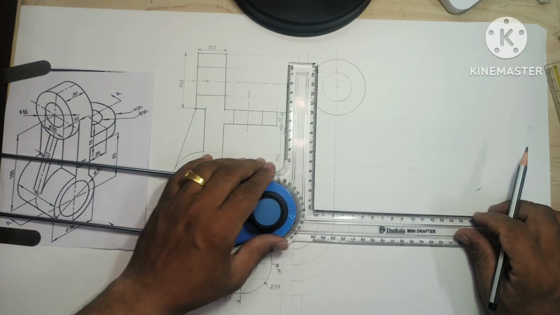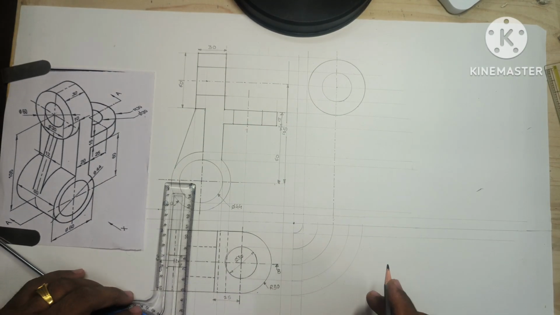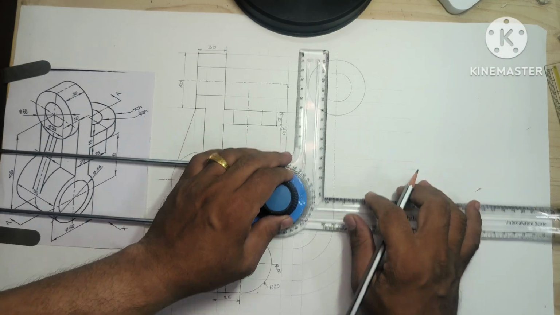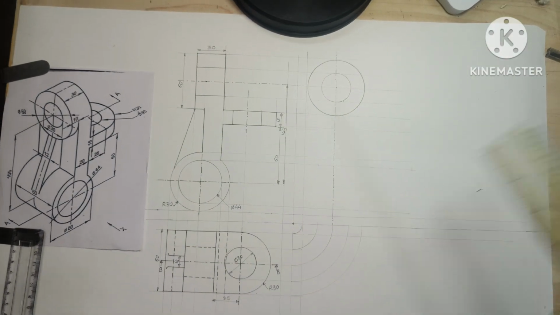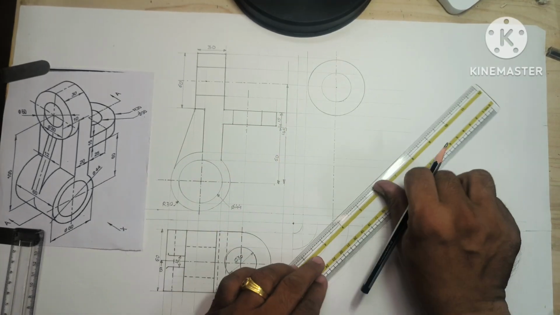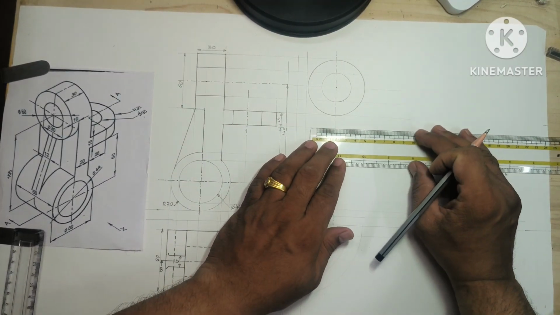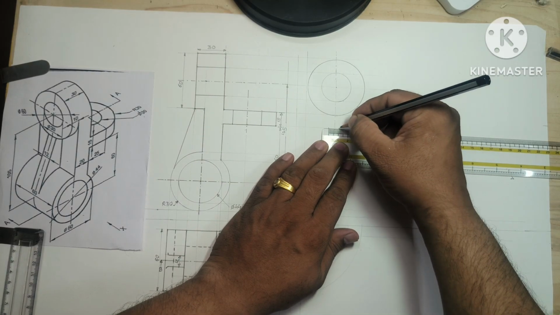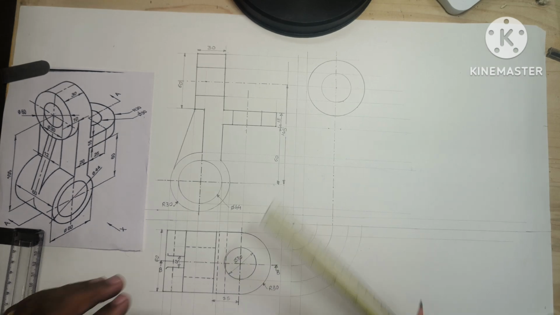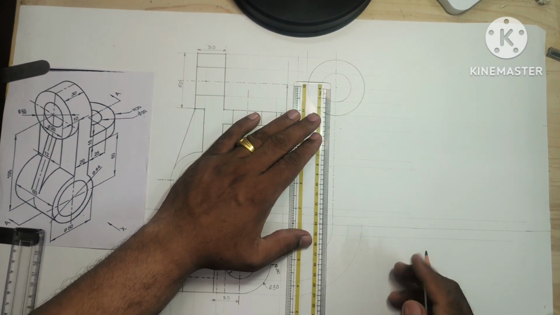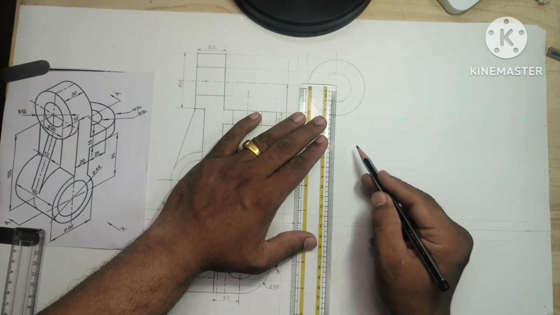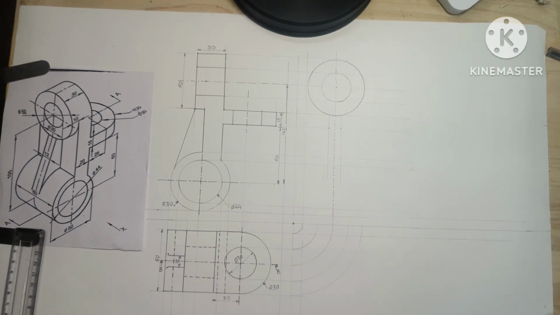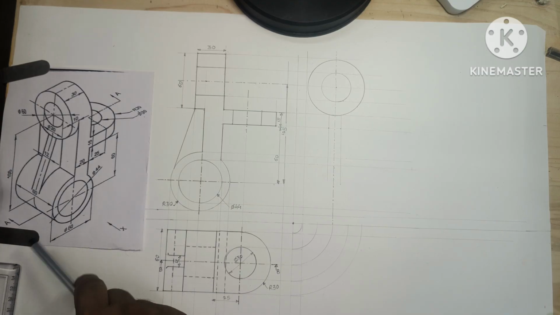First of all I will draw the rib. Rib dimension is how much? 6 mm to the left and 6 mm to the right. I will draw the line. This is for the rib portion. First of all I will draw the outer line.